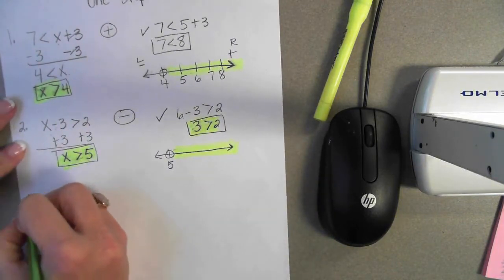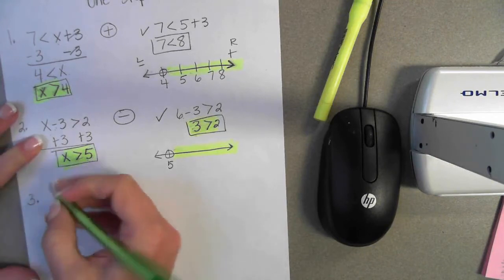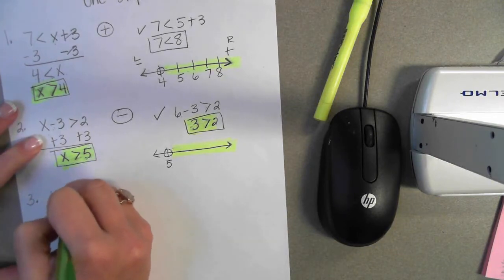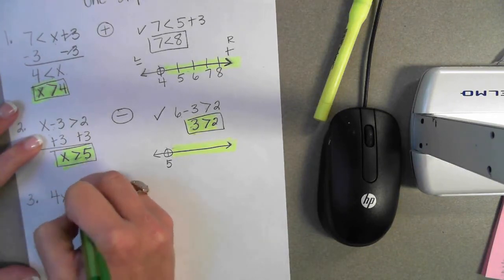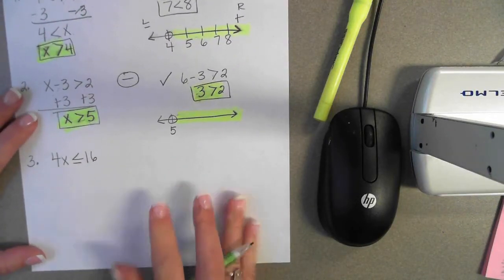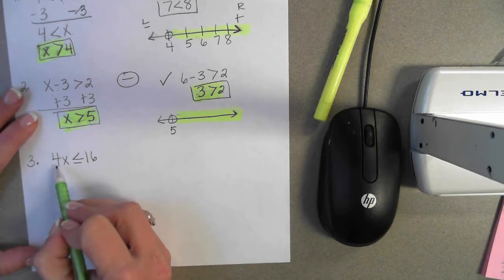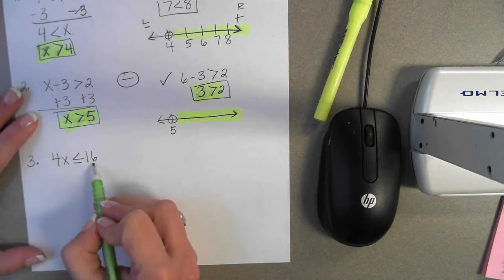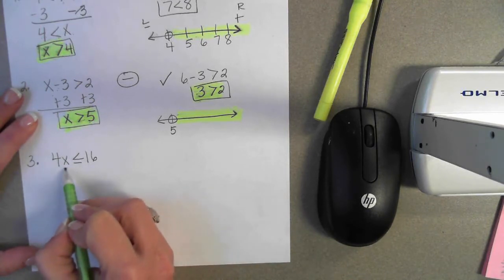All right, let's do a multiplication example. 4x is less than or equal to 16. Now I want to isolate the variable. This is a multiplication problem. Something times 4 gives me 16. Okay, so we're solving for x.